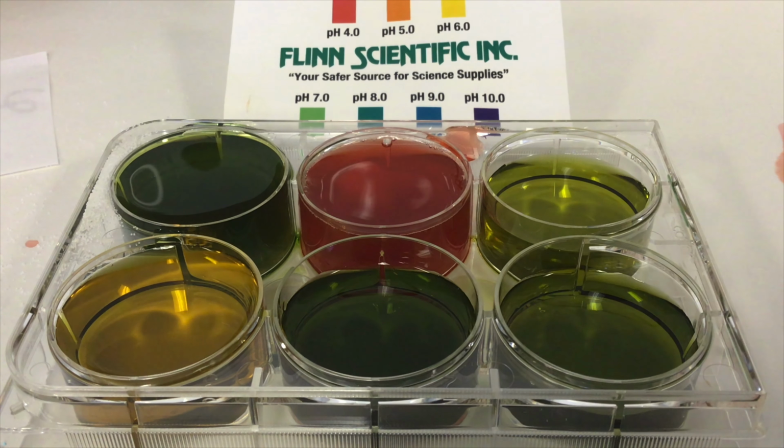What happened was one of the hydrogen ions came off of the ammonium ion and interacted with the water, producing hydronium. Hydronium is what's present in an acid, so the pH dropped.